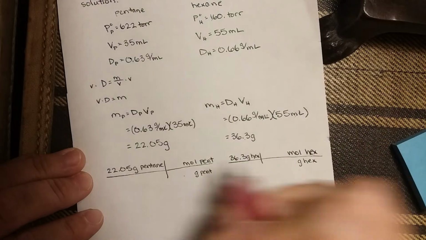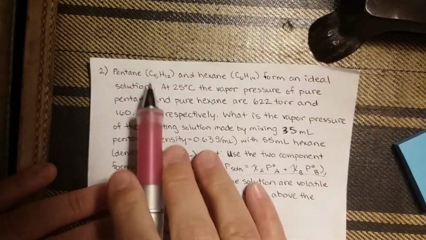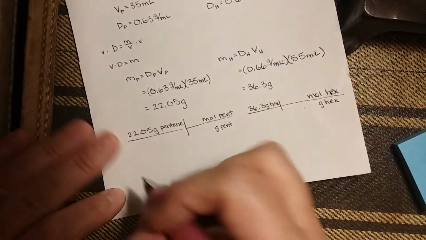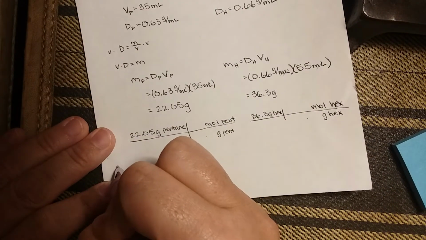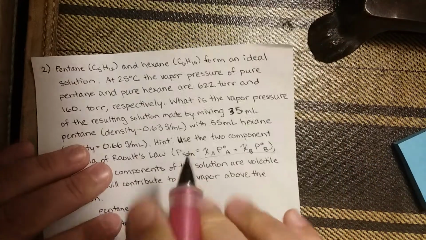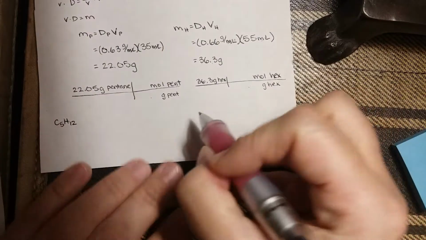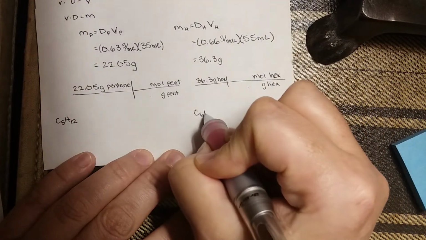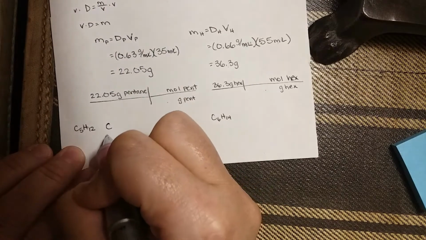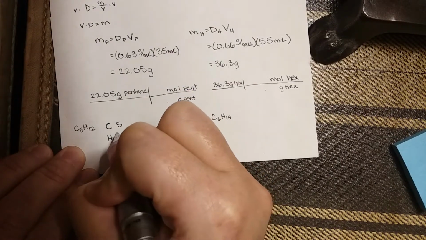Now I need to find the molar masses here. So they told us pentane is C5H12. So down here, C5H12. And then for hexane, it was C6H14. So here, C6H14. All right, so I've got carbon, I've got hydrogen. I've got 5 carbons, 12 hydrogens.